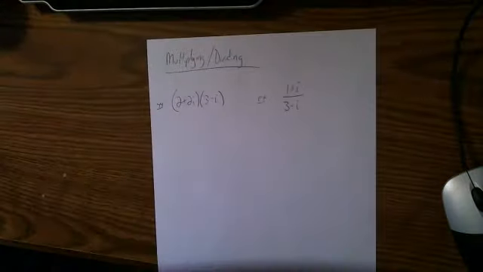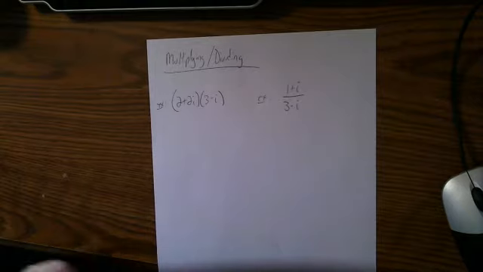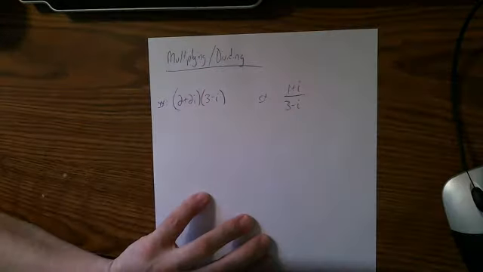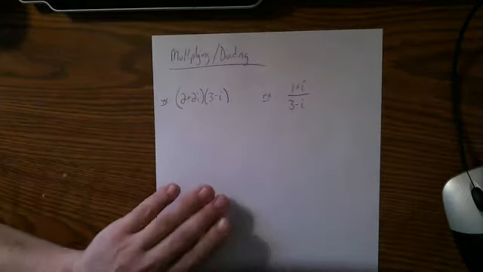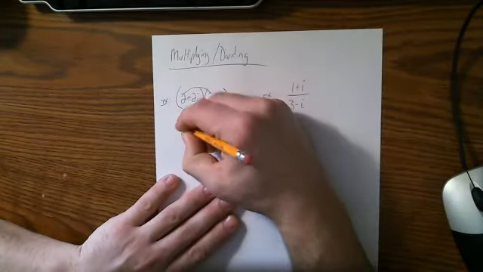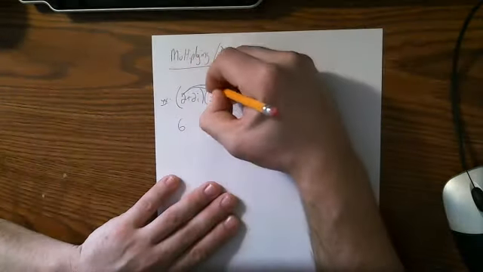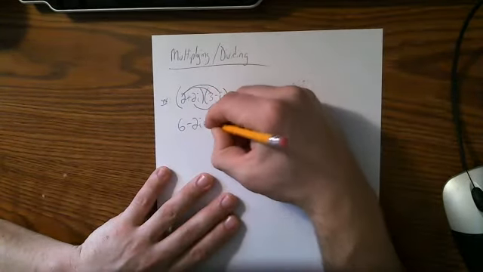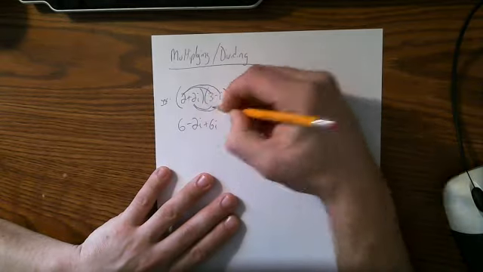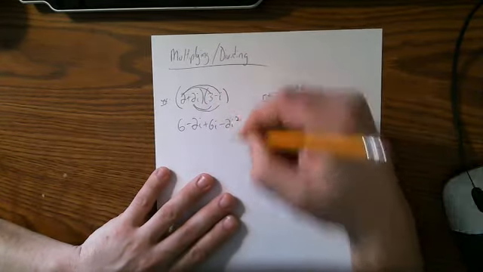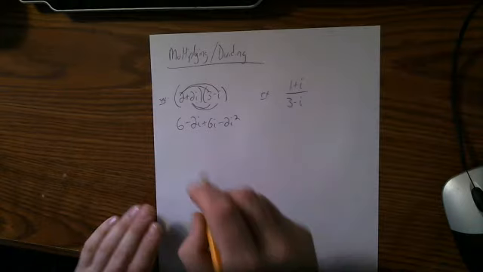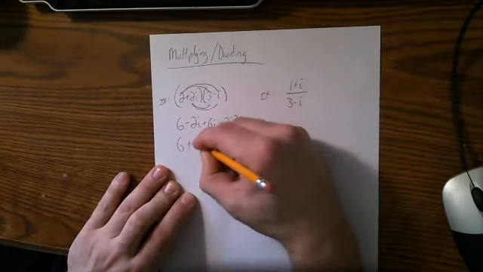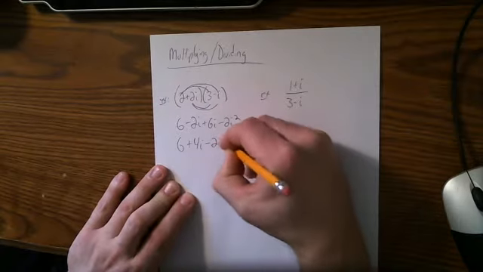Some difficulty may come when you have to encounter multiplication and division. So multiplying, we're going to treat it just like this would be any other binomial times a binomial, and we're going to FOIL it. 2 times 3 is 6. 2 times negative i is negative 2i. 2i times 3 is 6i. And 2i times negative i is negative 2i squared. So we have some like terms to combine here.